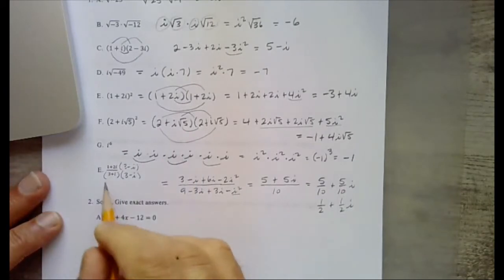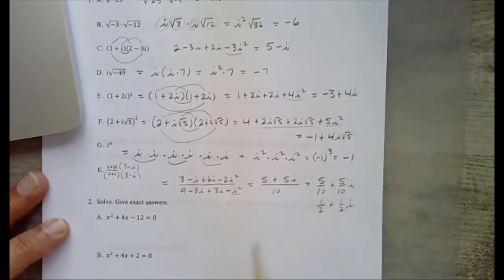Okay, so we took this complex number that was written as a quotient and we wrote it as a standard form.